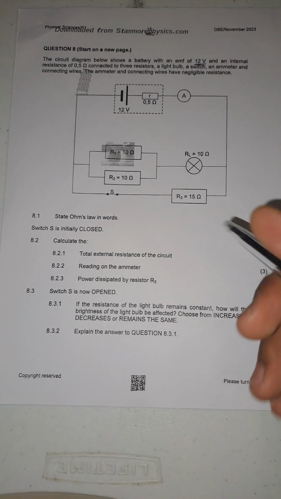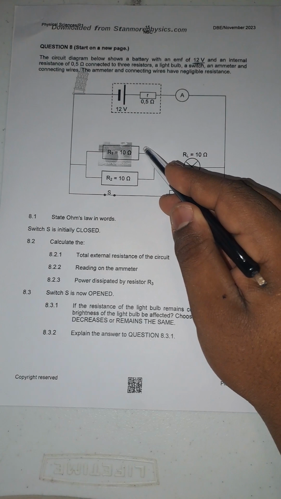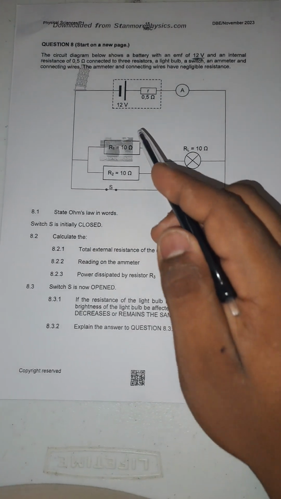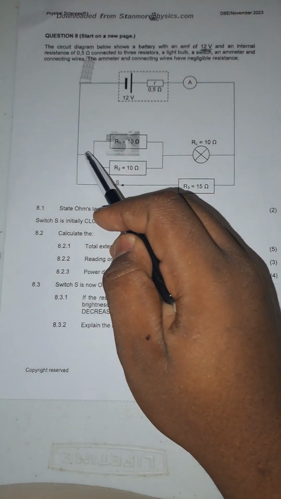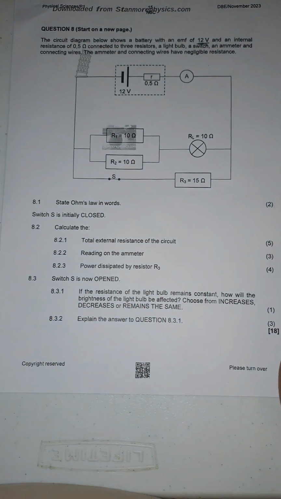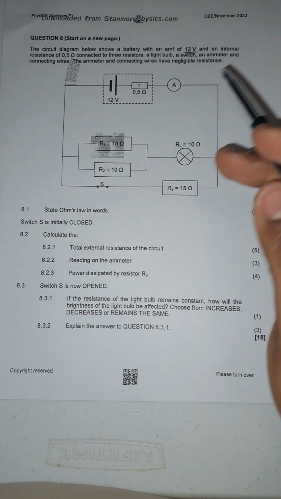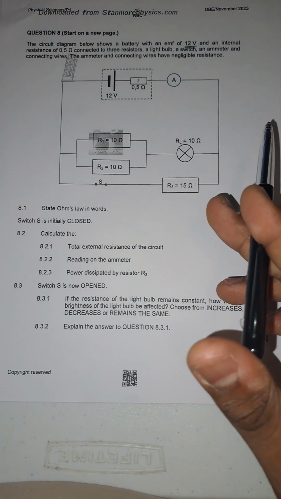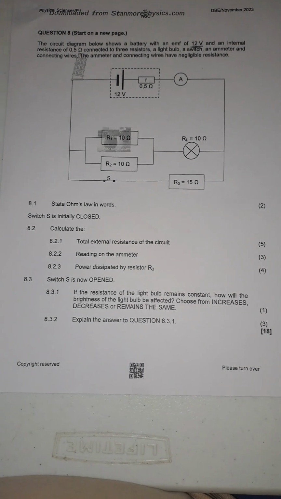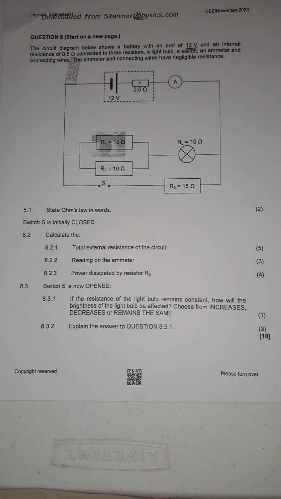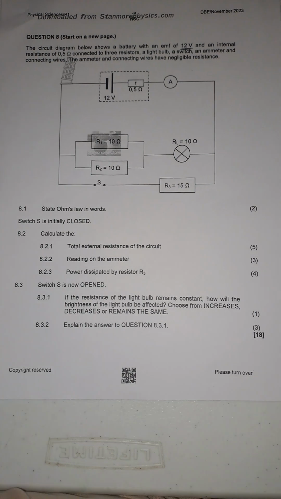We simply have a parallel circuit here, and if we find the resistance of this parallel circuit, we'll now have a series circuit, and then add the two. The resultant number will now be parallel to what? To this 15 ohm resistor. You will see what I'm talking about when I'm doing the questions.